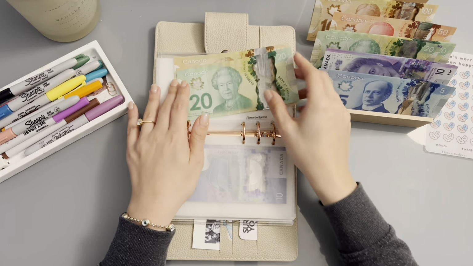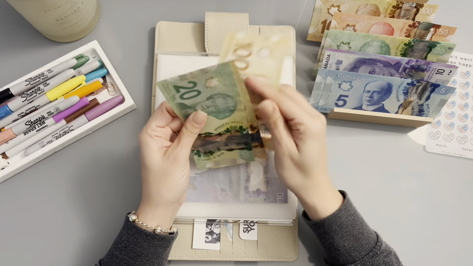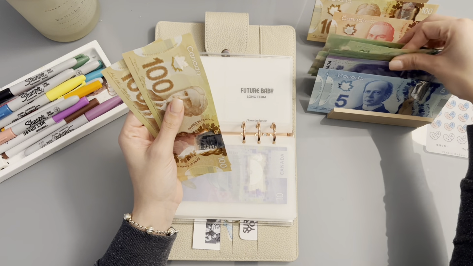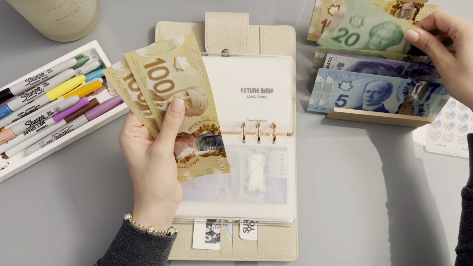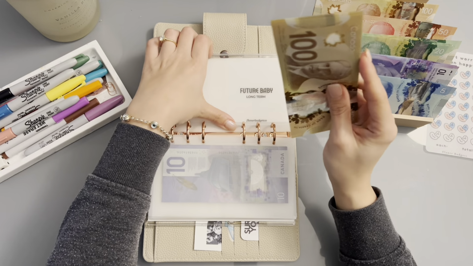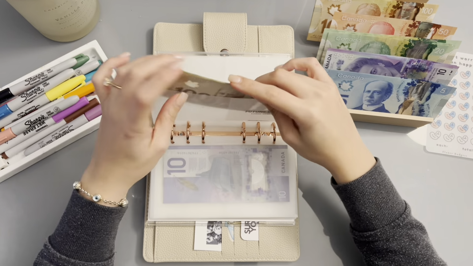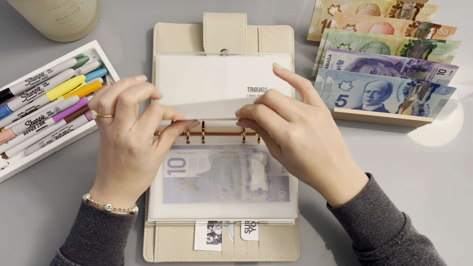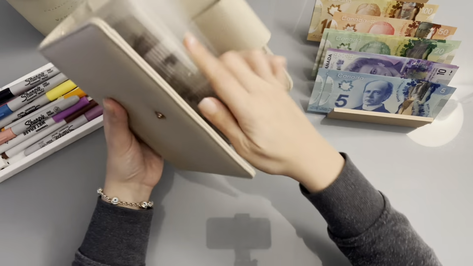Perfect. Now it should be good. 220. Let me see if I can get a better 20, because some of these will go back to the bank. Yes, $220 saved for the future baby. For now, finally 200 mark. Put that back in, and that's it for this binder.